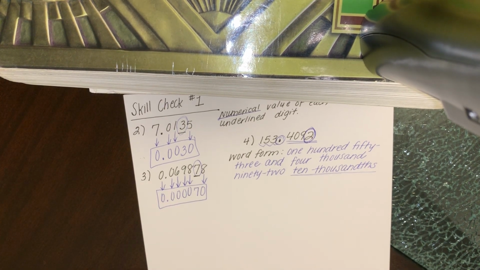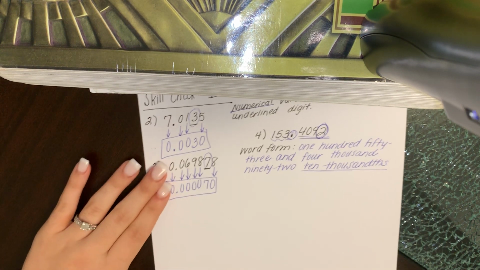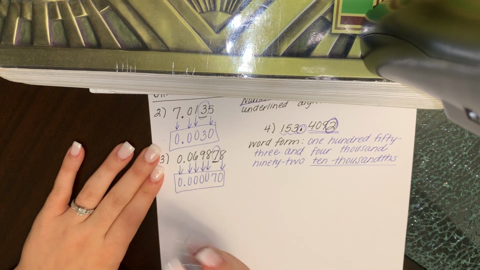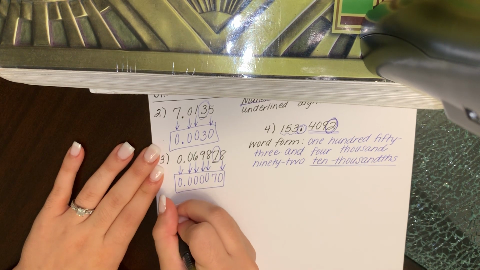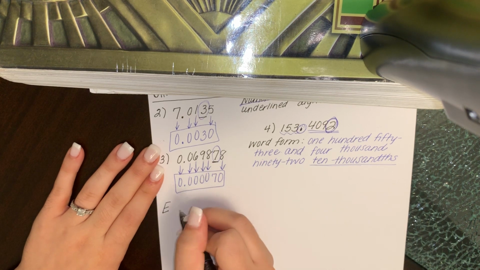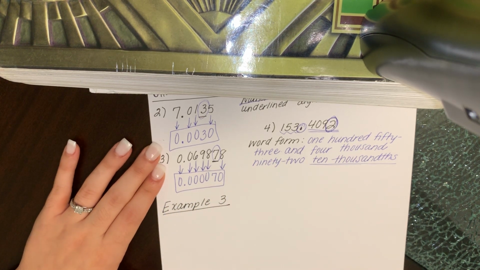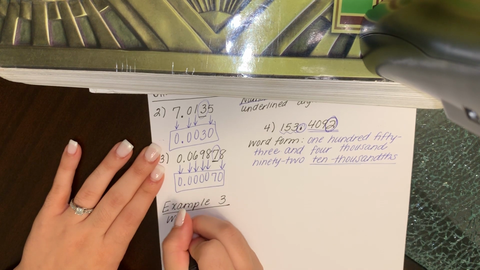So here's what we're going to do now. We are going to look at example 3. We're going to stay on this page, okay? And we're going to stay on page 55, okay? And we're going to look at example 3. All right? Now, example 3 says, which decimals are equivalent?